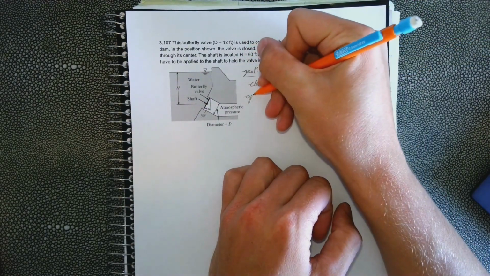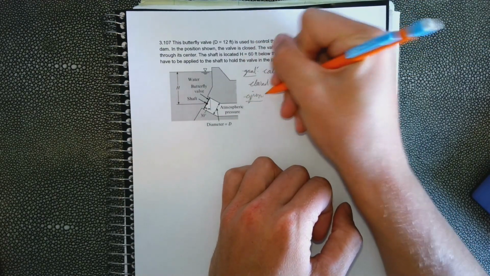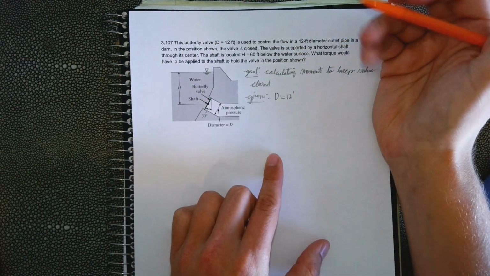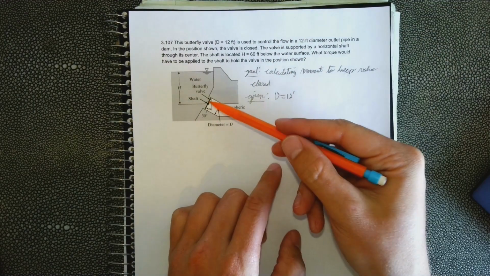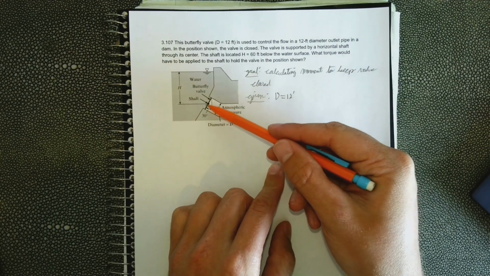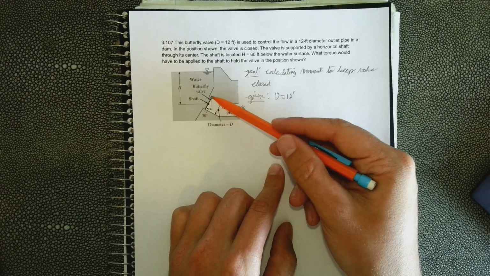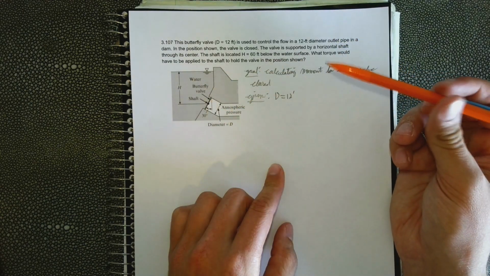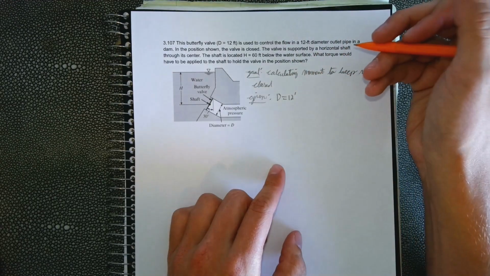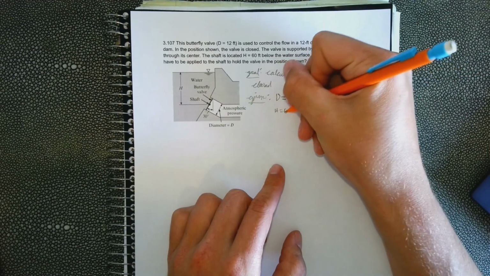We're given this whole diagram. We're also given that the diameter is 12 feet for the butterfly valve, which is this. I'm probably going to start calling it a gate. So this butterfly gate has a diameter of 12 feet. And then we're also given that h is equal to 60 feet.